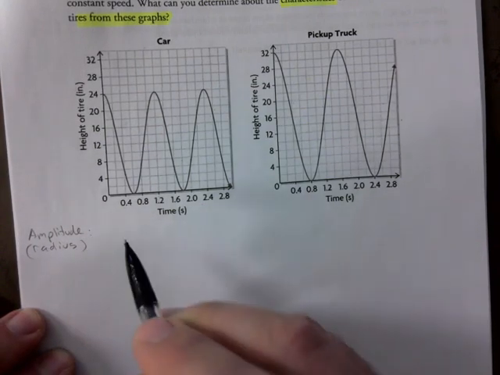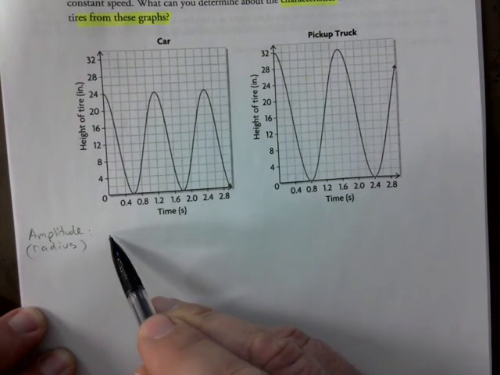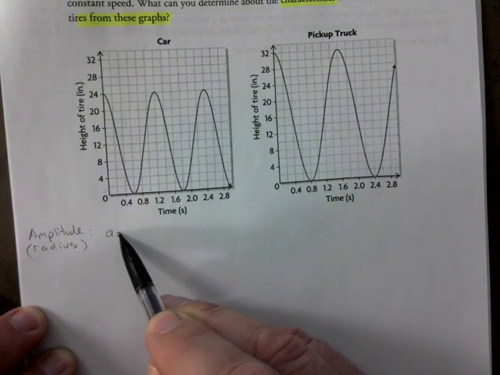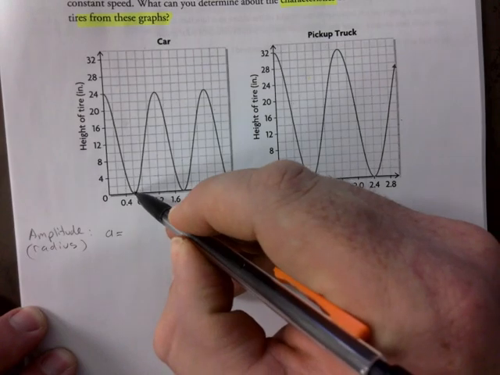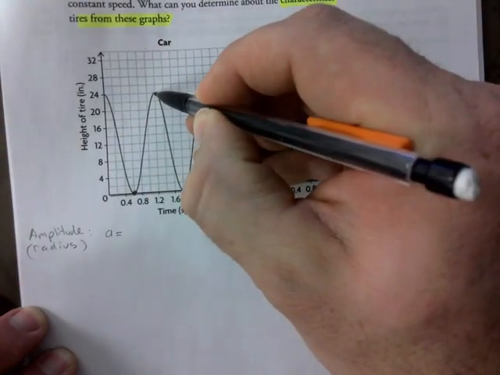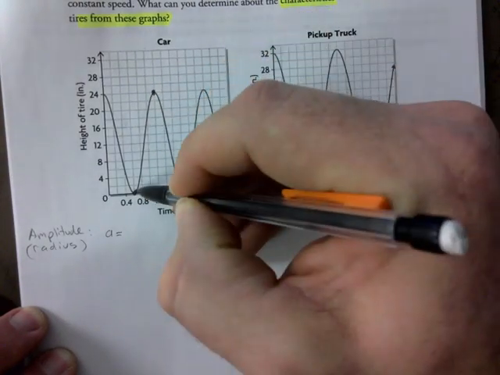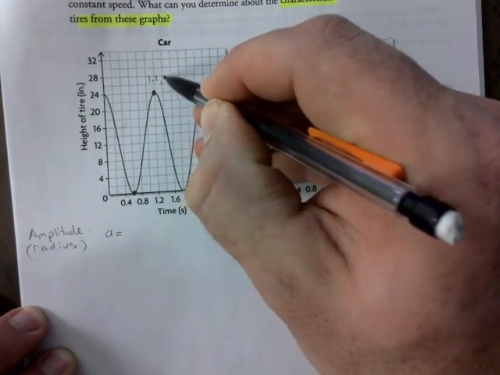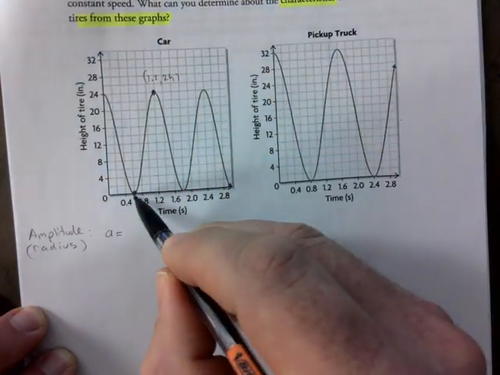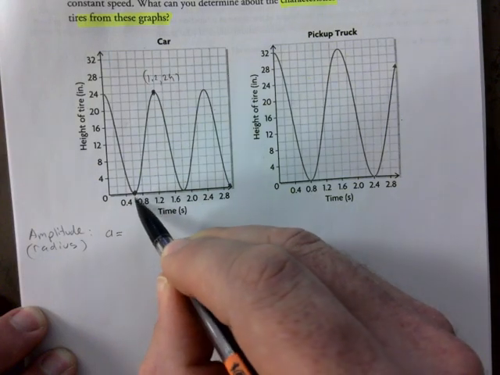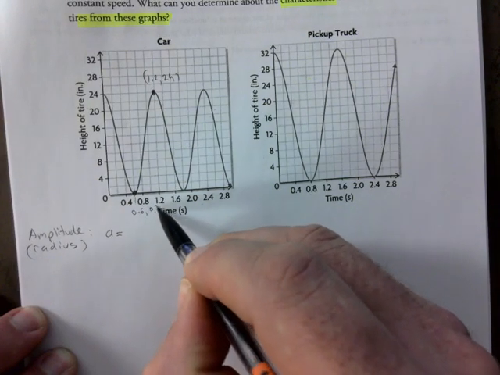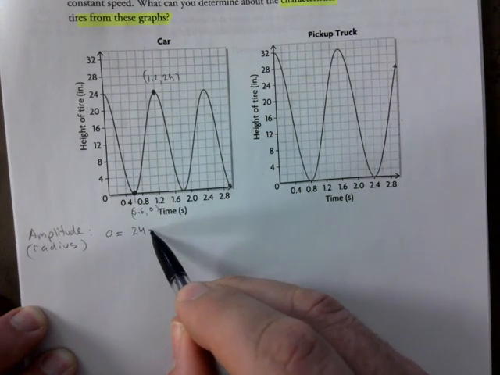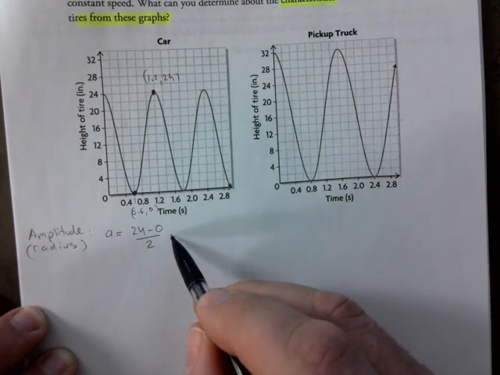What's the amplitude for this one right here? Let's go A is equal to, there's a min there and a max there, which is 24. Let's label this one 1.224. And this one here is 0.60. So obviously we would just go max minus min.